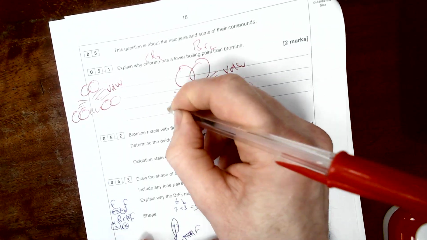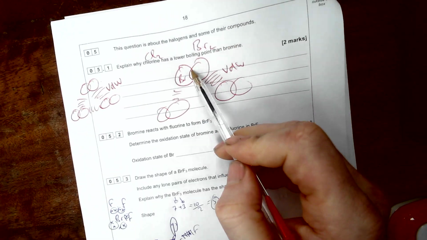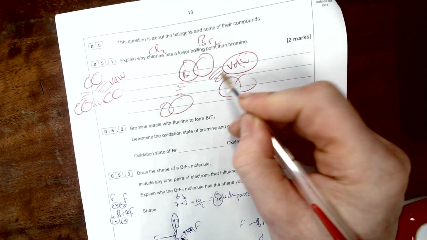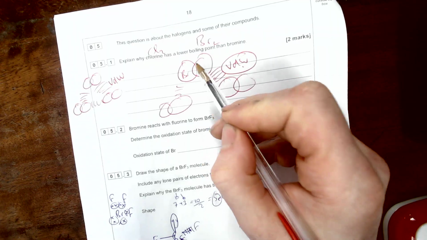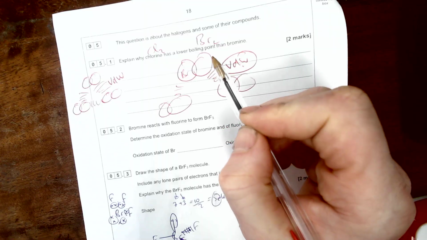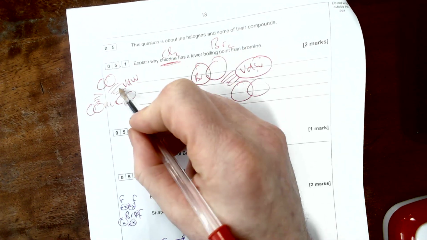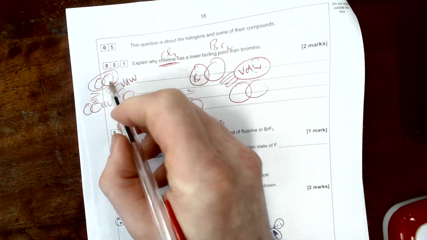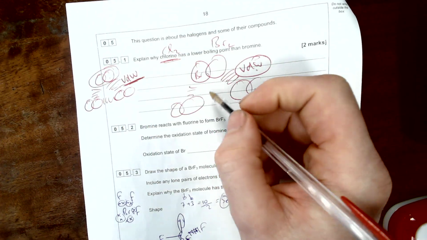All right, bromine has got a higher boiling point because the van der Waals forces between molecules are stronger. Because bromine forms bigger molecules, that's why chlorine has a lower boiling point. Chlorine molecules are smaller. Chlorine molecules have got fewer electrons, so the van der Waals forces between molecules are weaker.